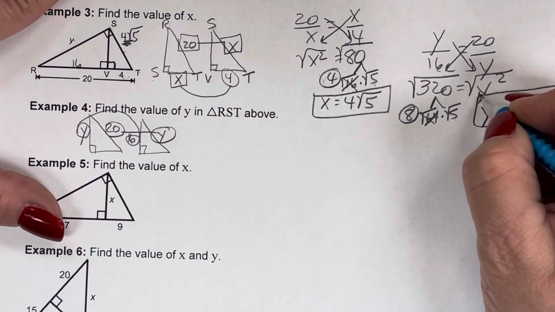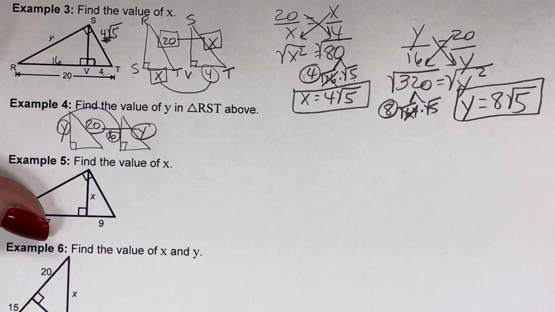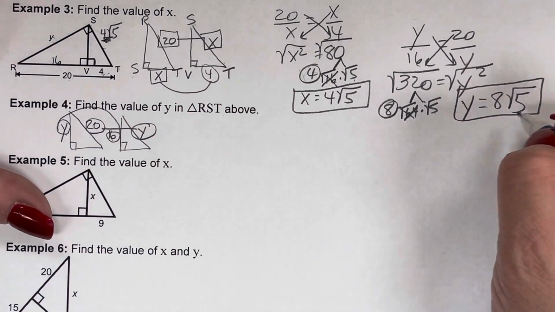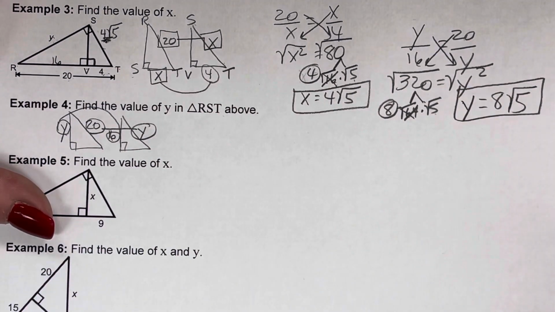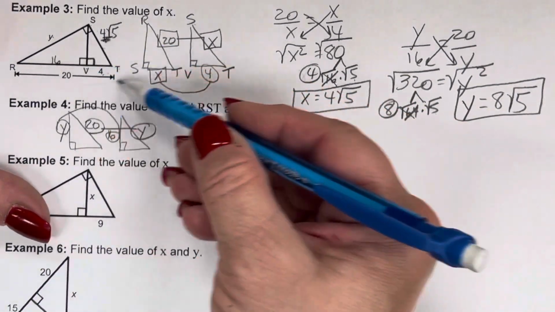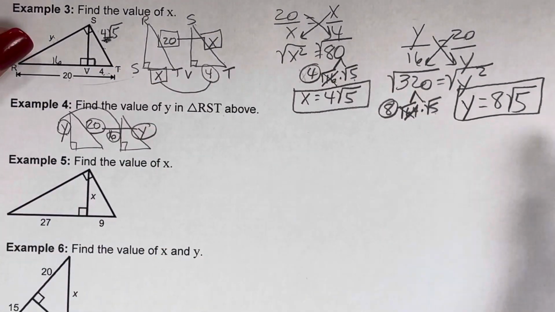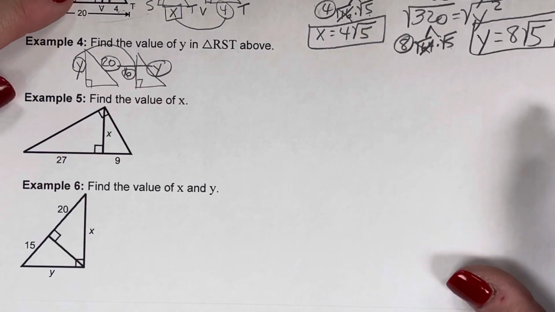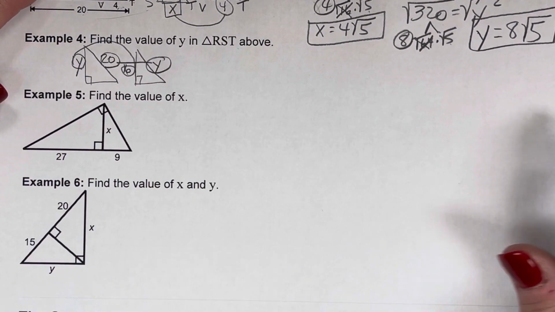So now you see why we spent a whole week working on radicals, when you guys didn't have it at all last year. Now you know how it applies to your right triangles. All right, number 5. Find the value of x.